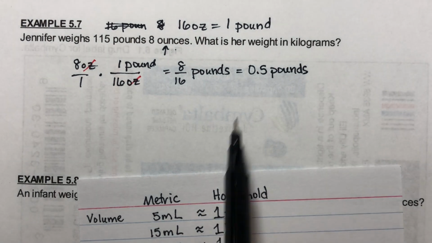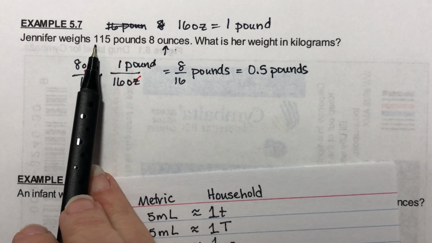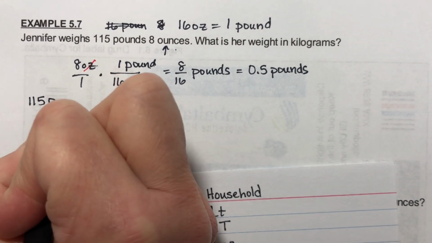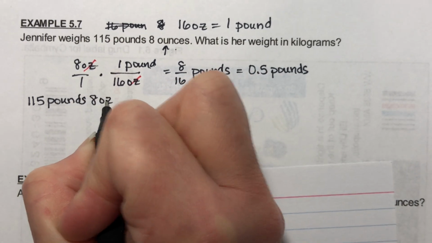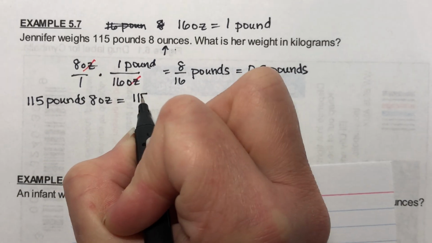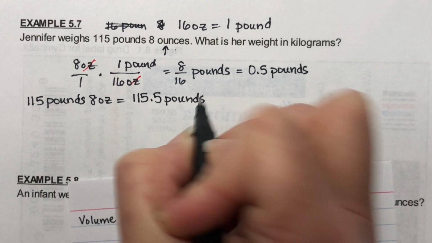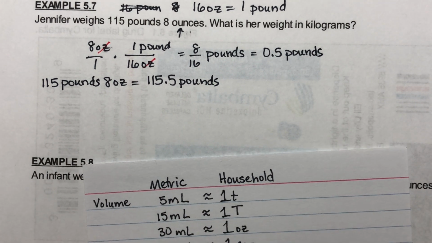Okay, now like what we said in the previous problem, it was this plus this. So 115 pounds, 8 ounces is equivalent to 115.5 pounds. Okay, so now let's take this and convert it to kilograms.